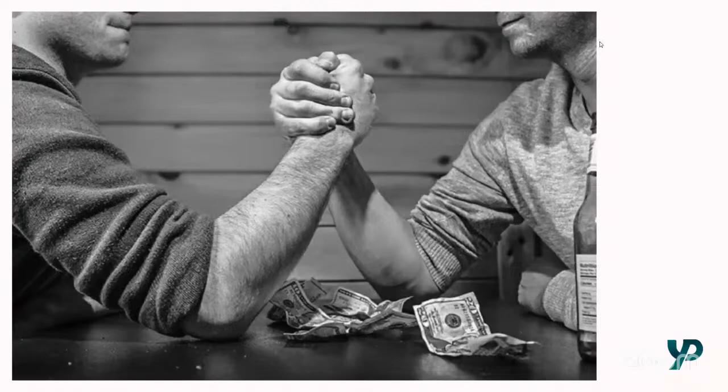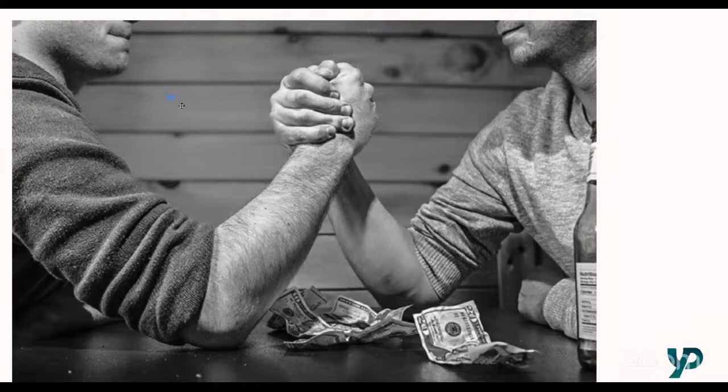The picture shows two people who are playing maybe a game. We can see money in the table. There is a bottle of water or some beer. Behind we can see a wall of wood, maybe.